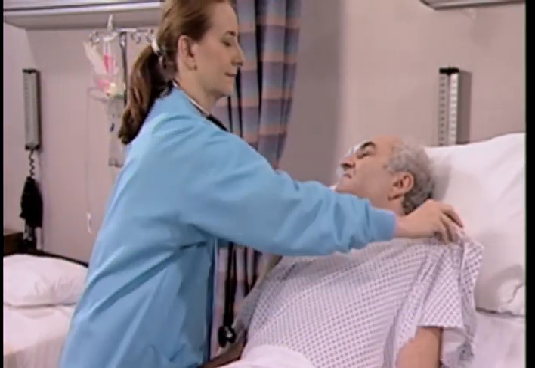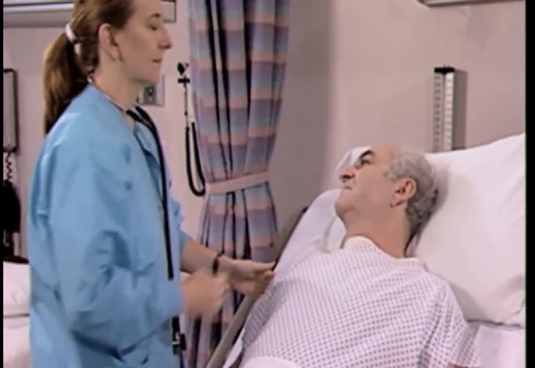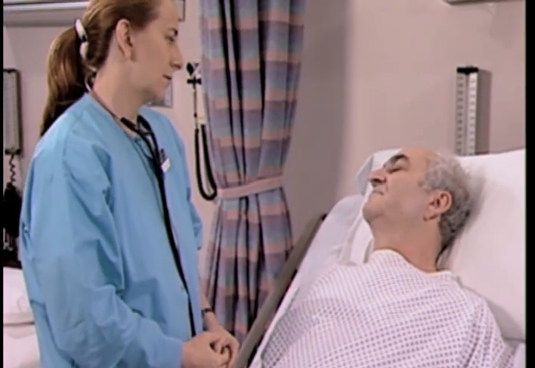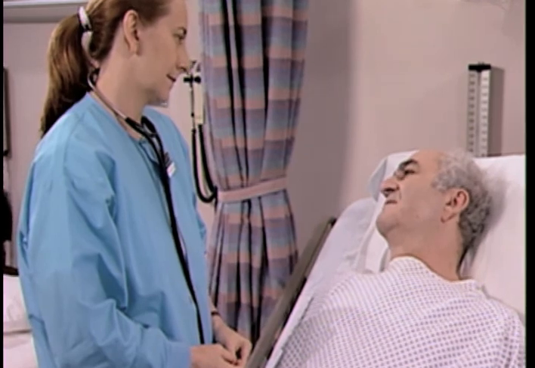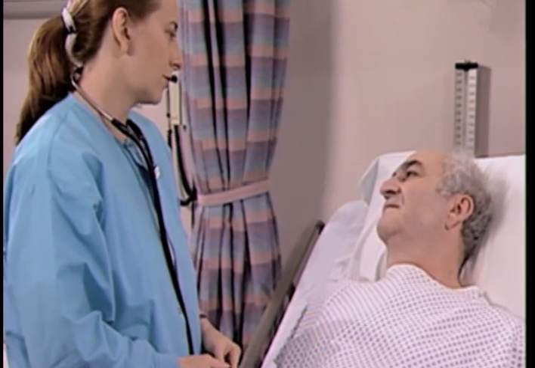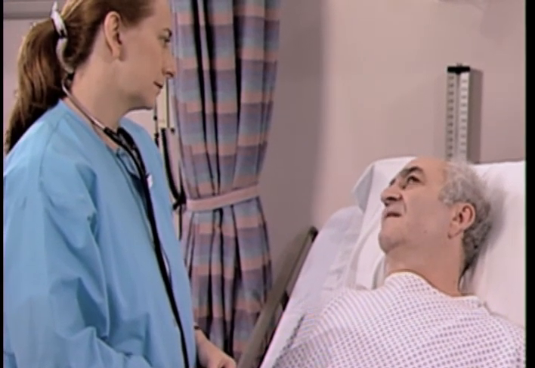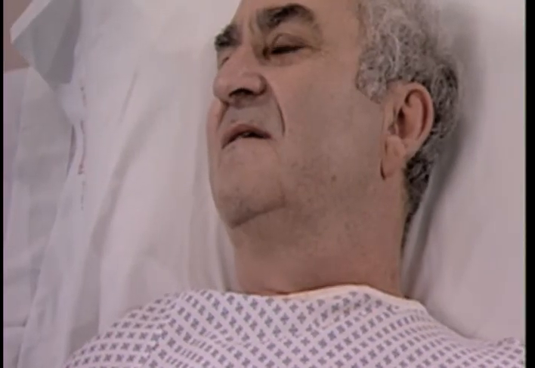Next, assess for neurologic effects, such as lethargy or confusion. These findings may occur when unexcreted urea and creatinine build up in the blood and produce toxic effects on the central nervous system.